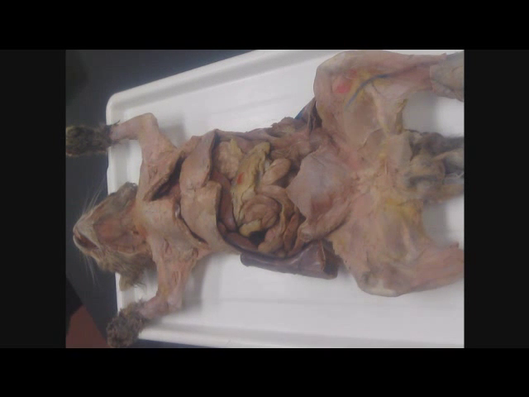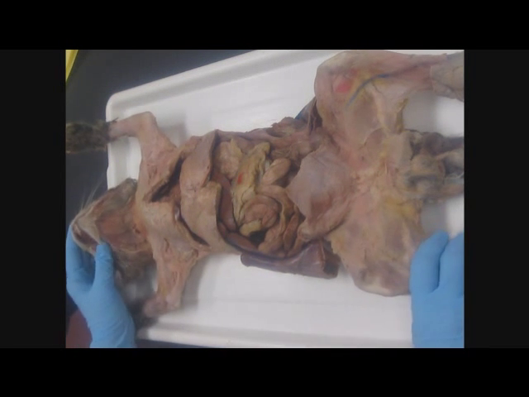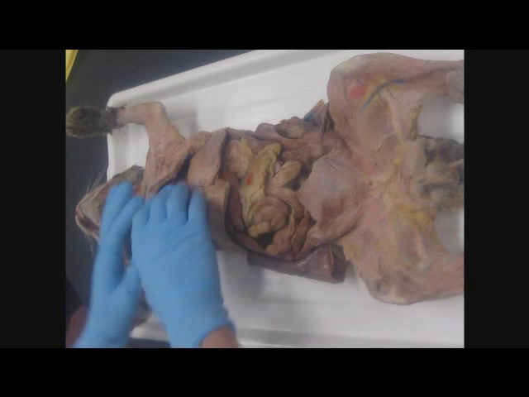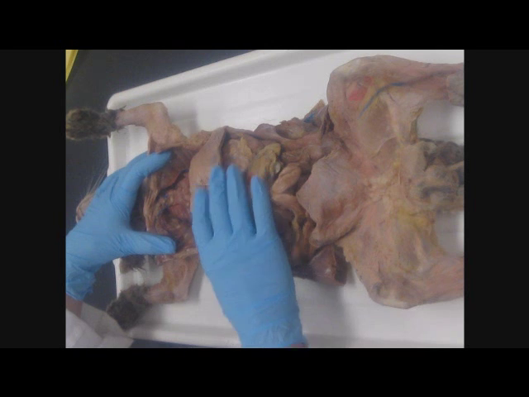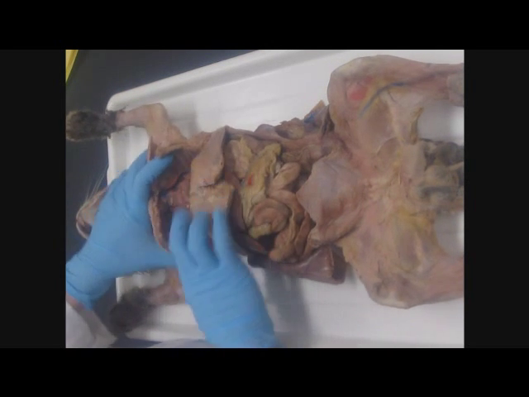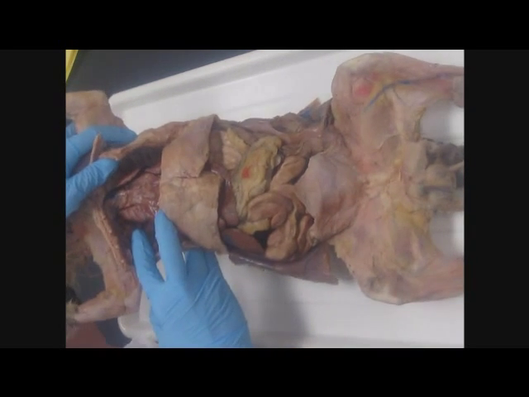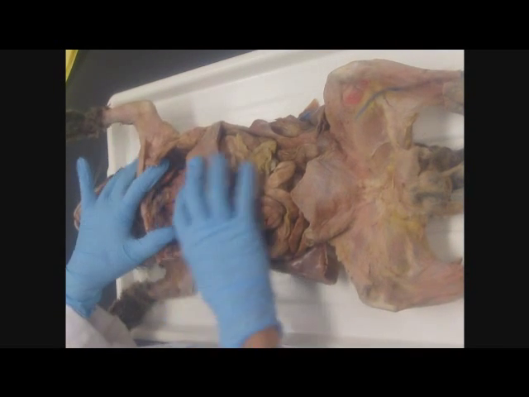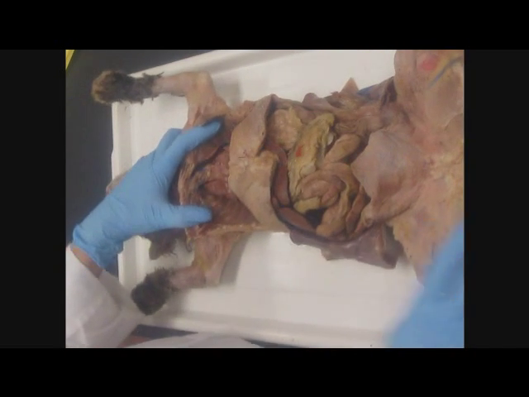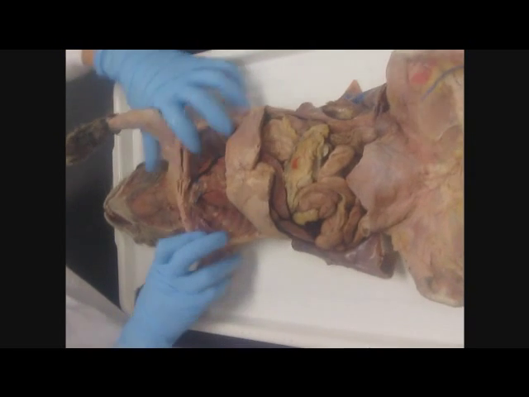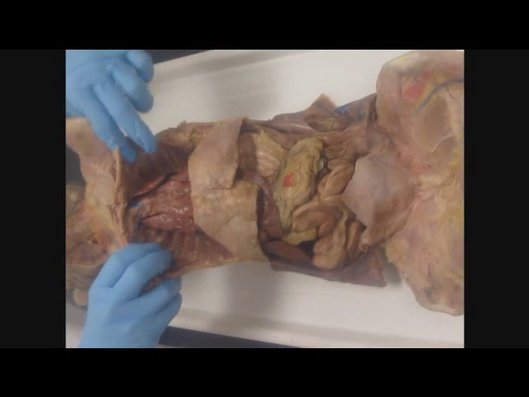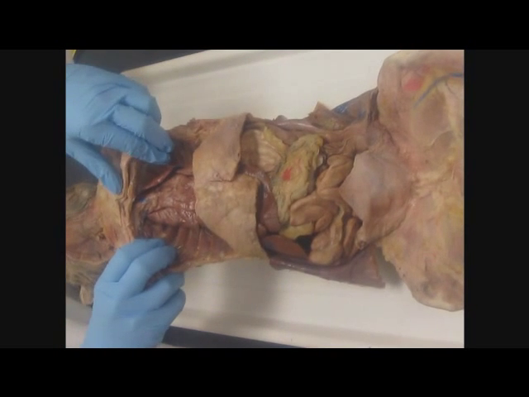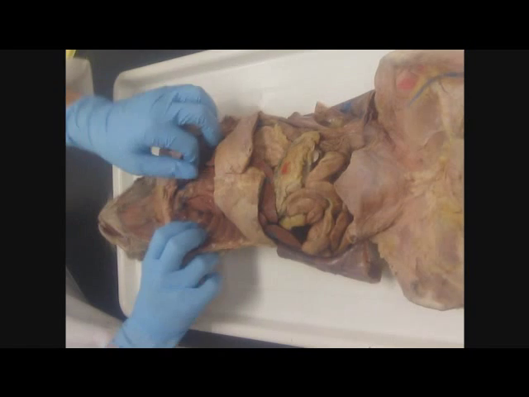Okay, next segment is to go through the major structures of the cat. We're just going to go through the laboratory supplement list, starting with the thoracic cavity. The thoracic cavity is the cavity above the diaphragm. And within the thoracic cavity we have our subcavities. So we have a right pleural cavity around the right lung and a left pleural cavity around the left lung.